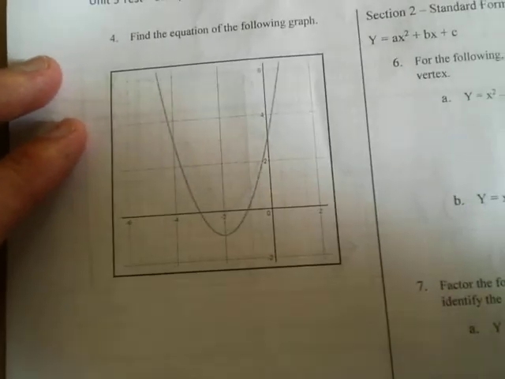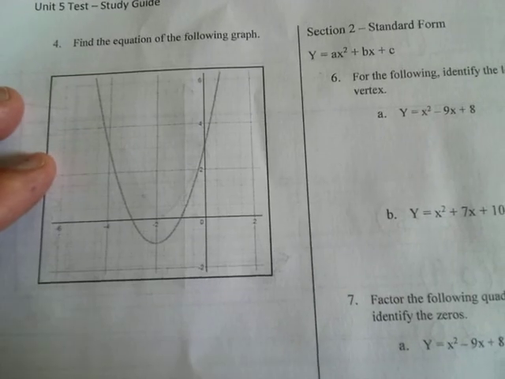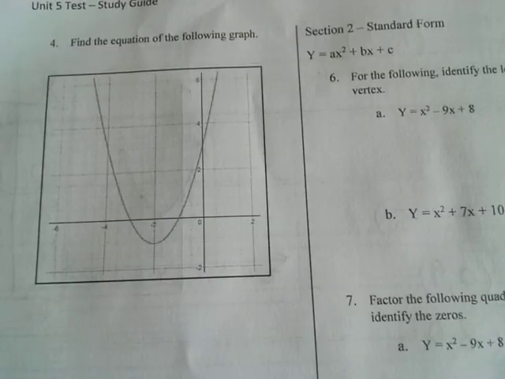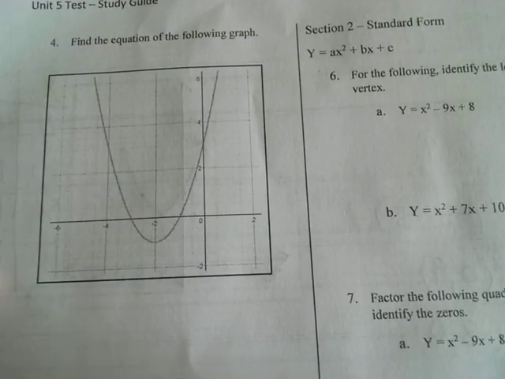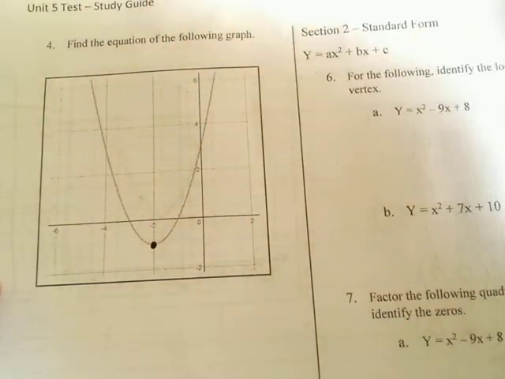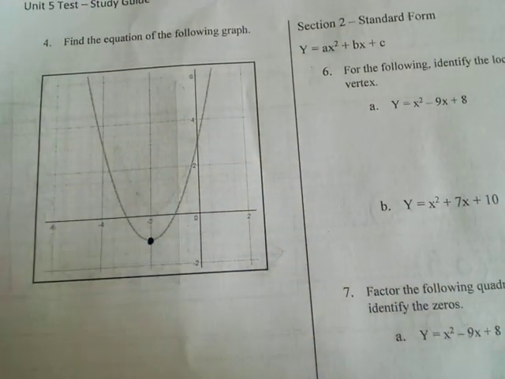Let's take a look at number 4. Number 4, I give you a graph, and I tell you to find the equation of the following graph. There's a few key points here. One key point is right there. That is my vertex. So everybody look at that. See if you can figure out the location of the vertex. Don't shout it out, but write it down.